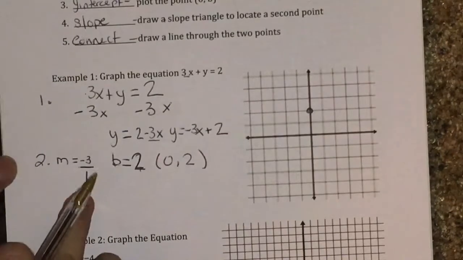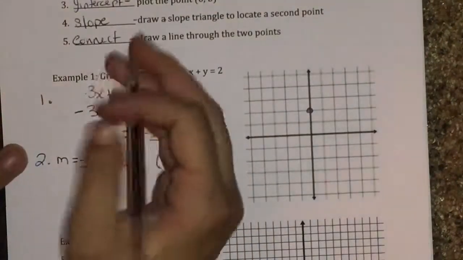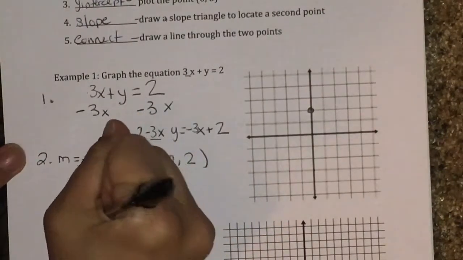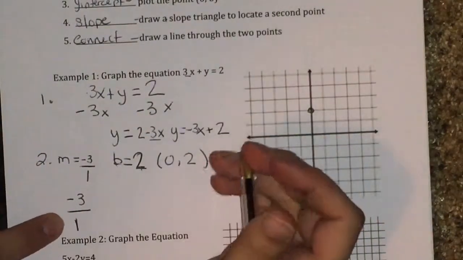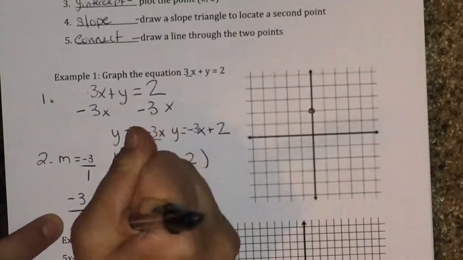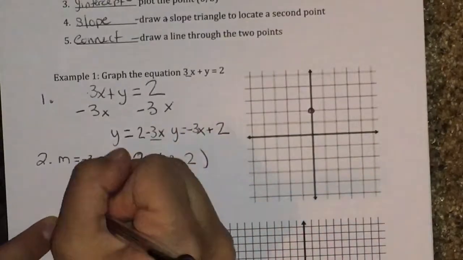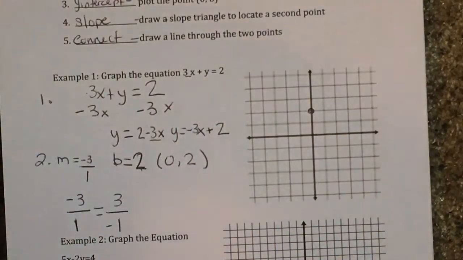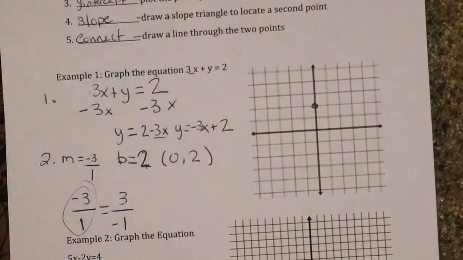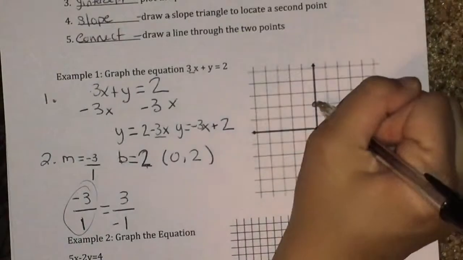So when you're reading slope, we have m is equal to negative 3 over 1. This is also the same thing as 3 over negative 1. Okay, it doesn't matter where the negative is as long as it's with one of the numbers. But we're going to focus on this. So, we are here.